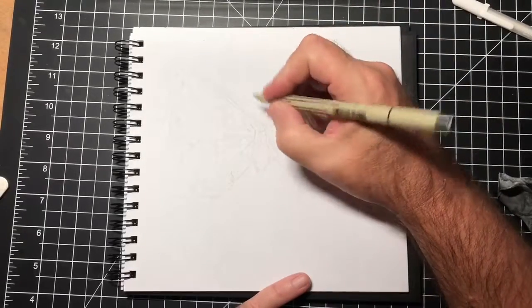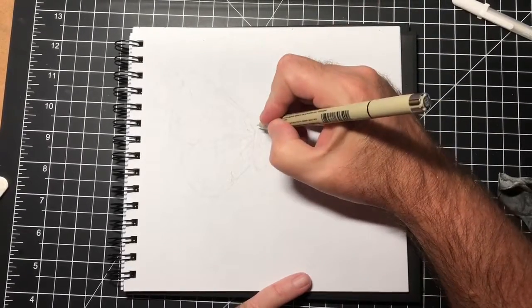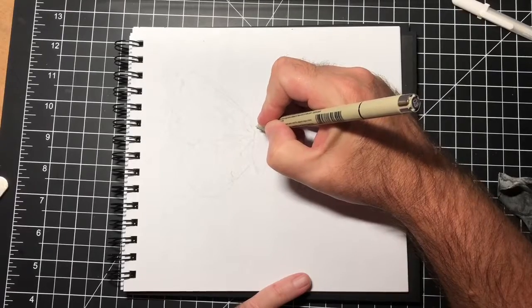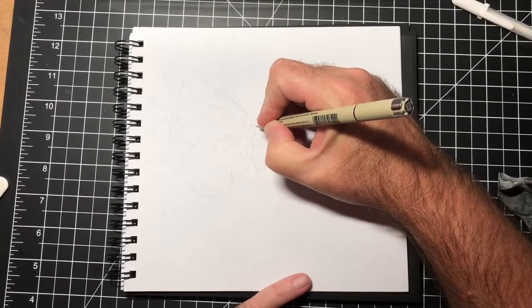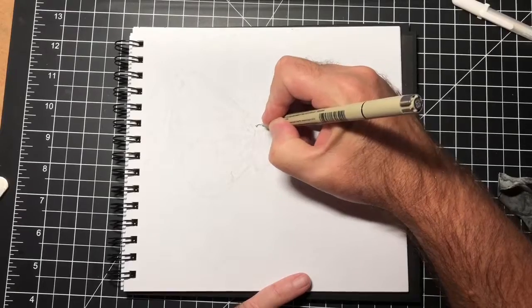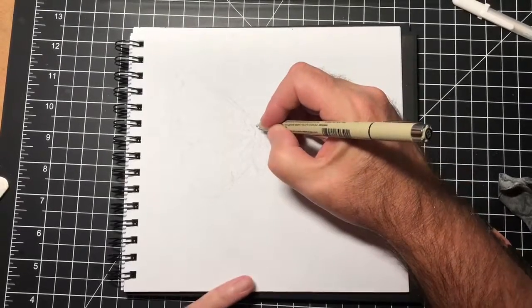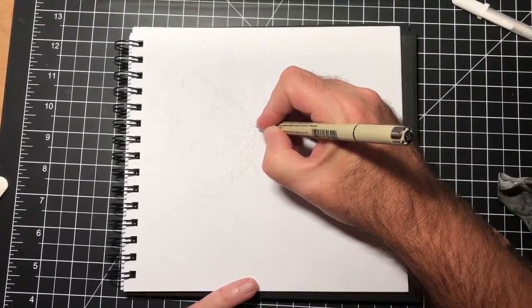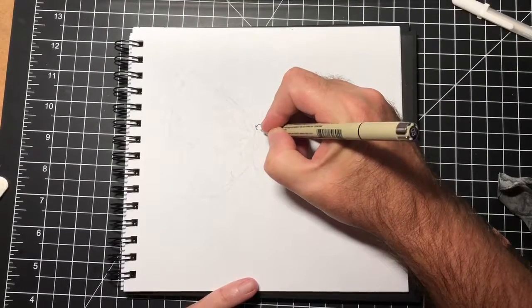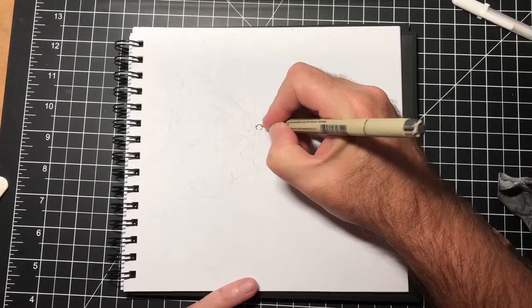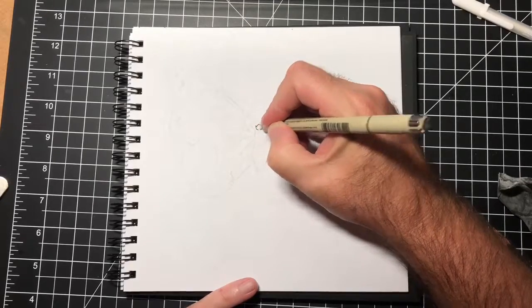All right, let's get down to it with our scary butterfly. That sounded a little bit like Arnold Schwarzenegger. Oh, I'm going to make a scary butterfly. I hope you like it. Sorry about that. My apologies to everyone out there.